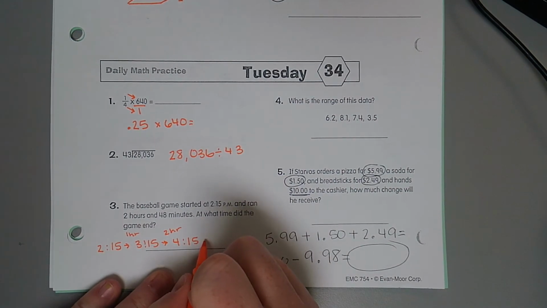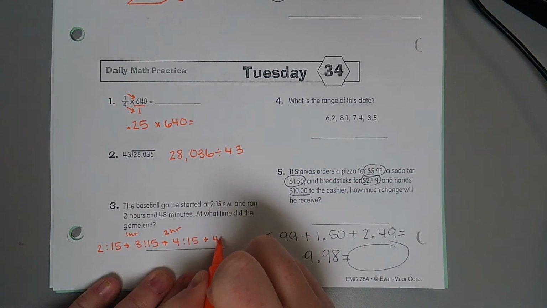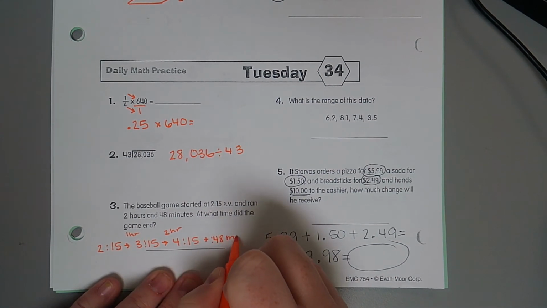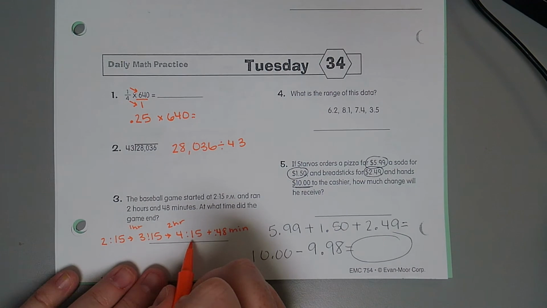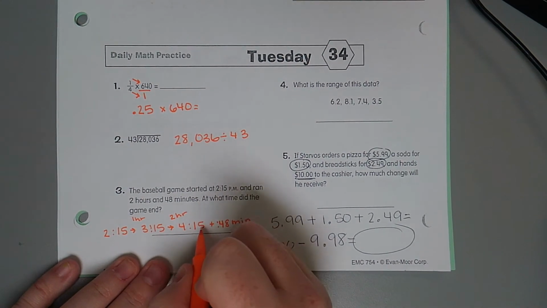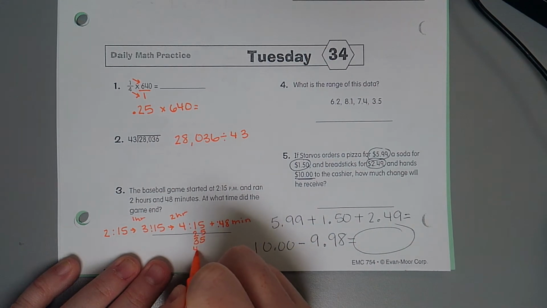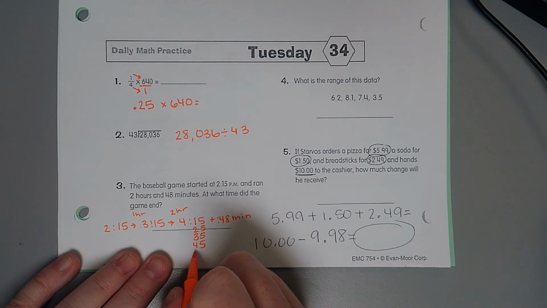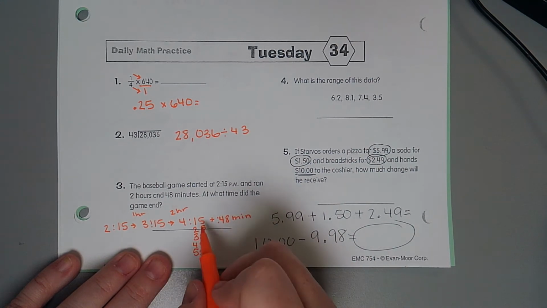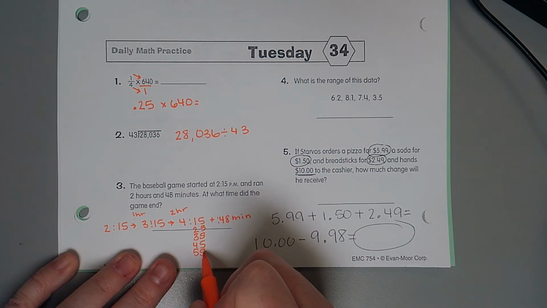Well, plus 48 minutes. So let's count up. So 4:15 to 4:25 to 4:35 to 4:45 to 4:55. There's 10, 20, 30, 40 minutes.